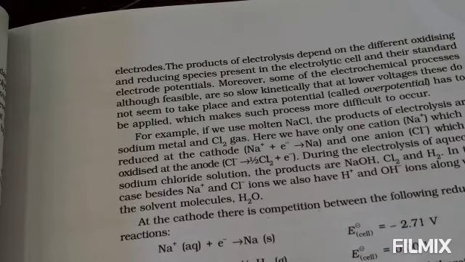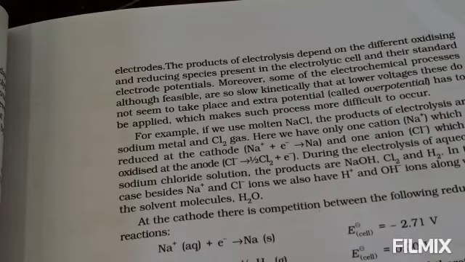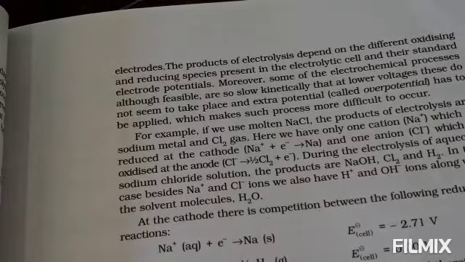Now let us take NaCl. When NaCl is electrolyzed, then we get sodium metal and chlorine gas. Here Na+ ions get reduced to Na at the cathode, and chloride is oxidized to chlorine at the anode.